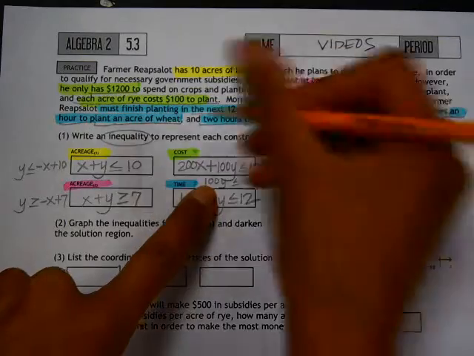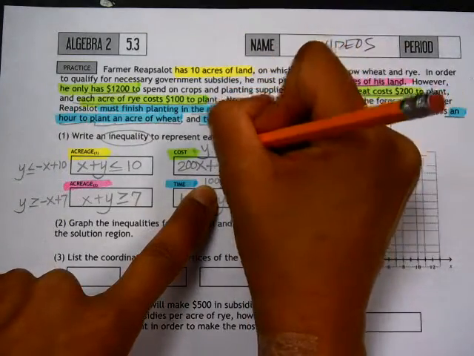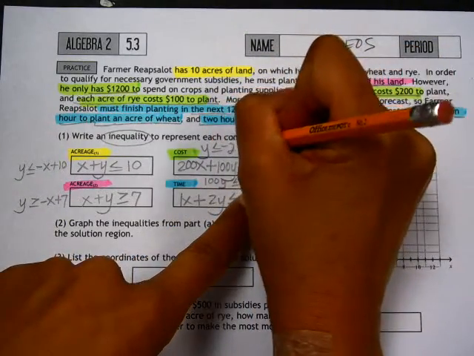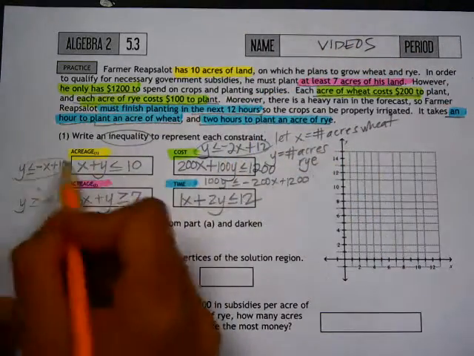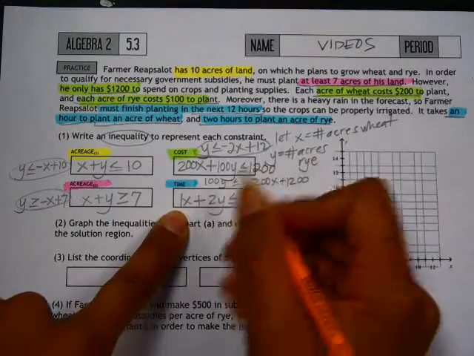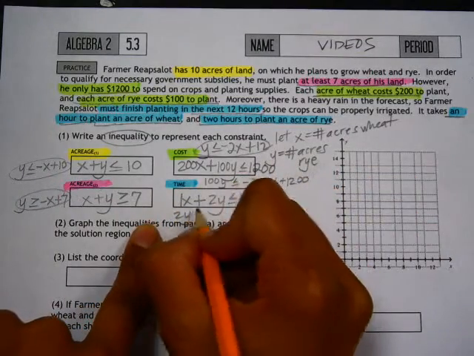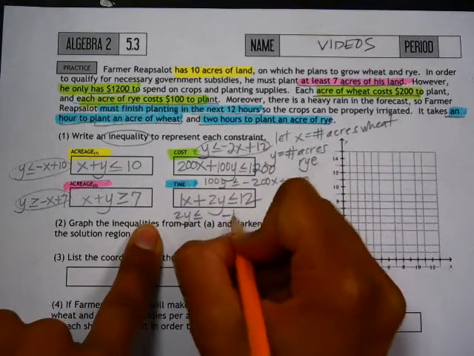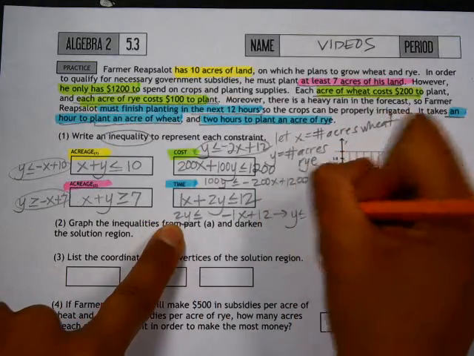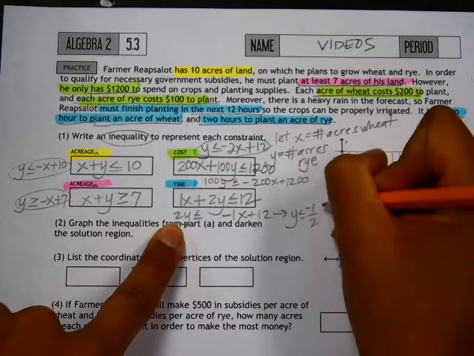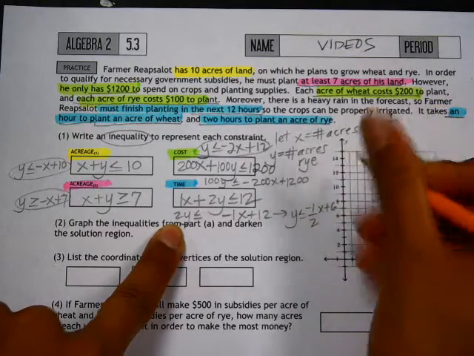And then dividing by 100 would give us y is less than or equal to negative 2x plus 12. So we have these 3, and then our fourth one here, if we subtract x, that's 2y is less than or equal to negative 1x plus 12. Dividing by 2 would give us y is less than or equal to negative 1/2 x plus 6.